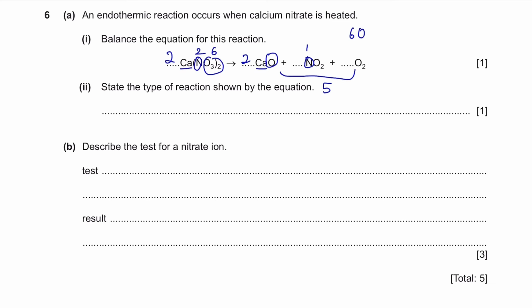And then now we have 4 nitrogen atoms, but we currently just have 1 here, so we'll have to put 4 in front of NO2 to make it 4 nitrogen atoms on the right hand side. Okay, but after doing all this, we now have 12 oxygen atoms on the left hand side, and for the right hand side, we have 2 here, 8 here, and 2 here, which makes it 12. And it's perfect, so the blank space here can be just put as 1.